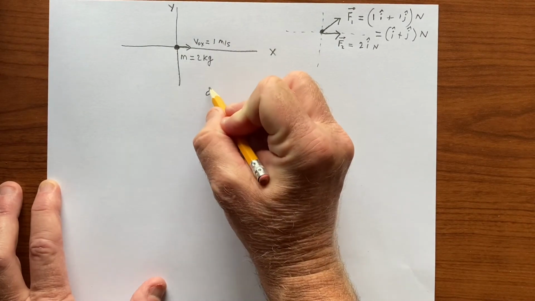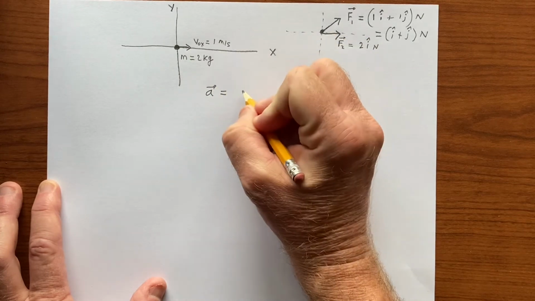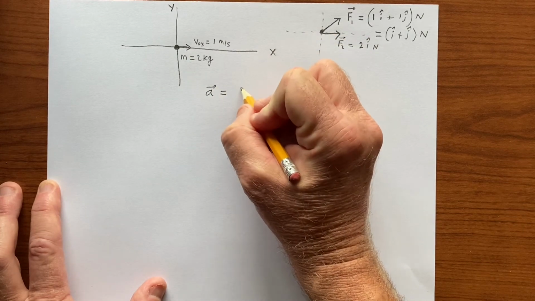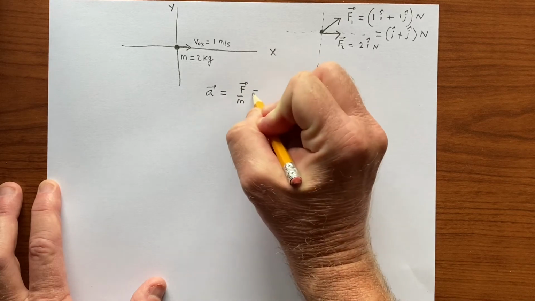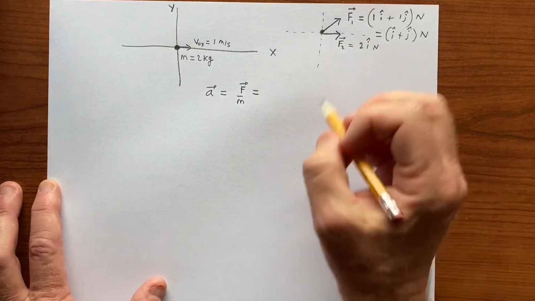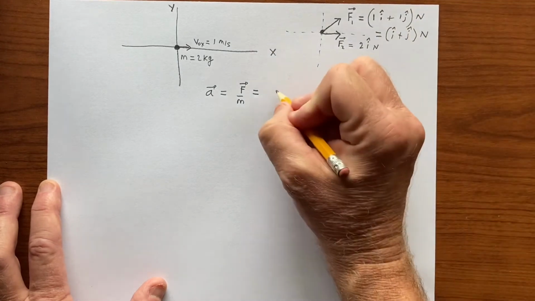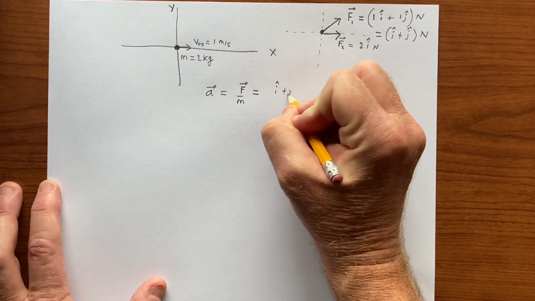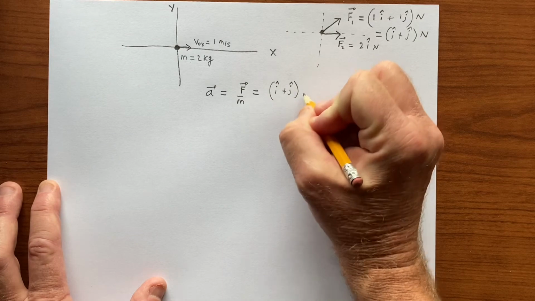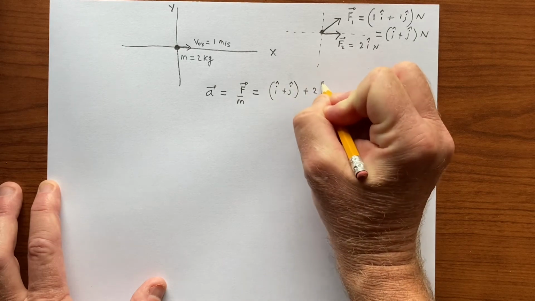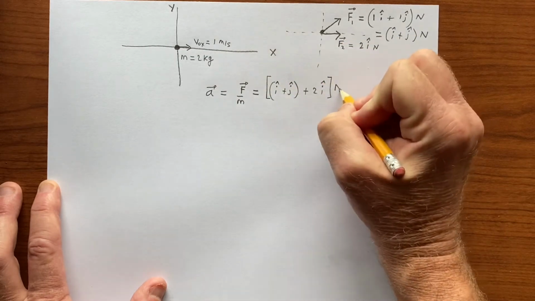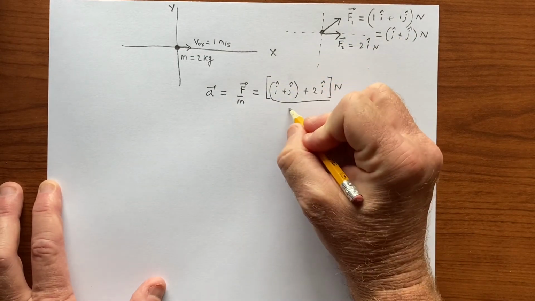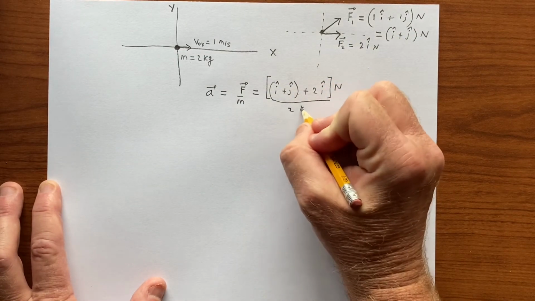So the acceleration vector, we know, comes from F equals ma. And so we have to look at the net force divided by the mass. And that force is the sum of the forces. So we have I hat plus J hat plus 2 I hat newtons over the mass we said was 2 kilograms.